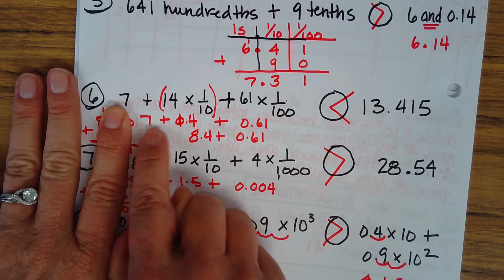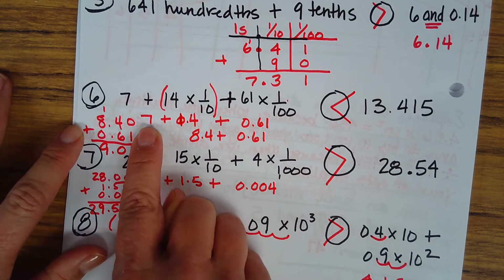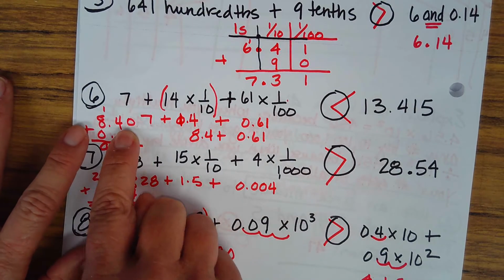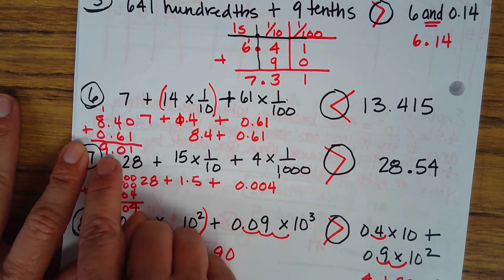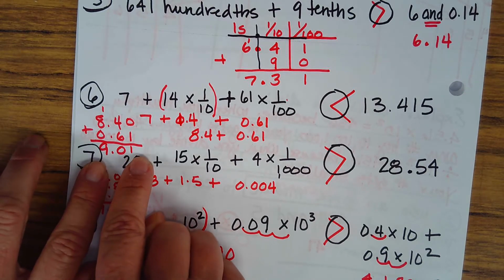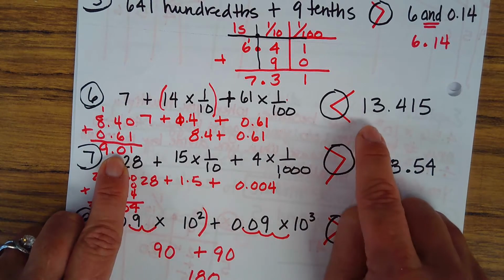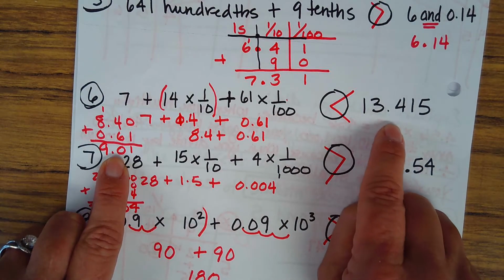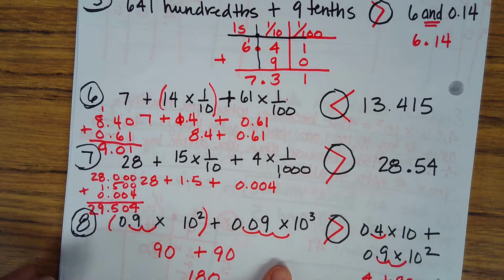So I added up 7 and 1.4, and I got 8.4. So I came over here and went 8.4. I always add the 0 to balance it out. Plus 0.61 is 9.01. So I could see that 9.01 is less than 13.415.